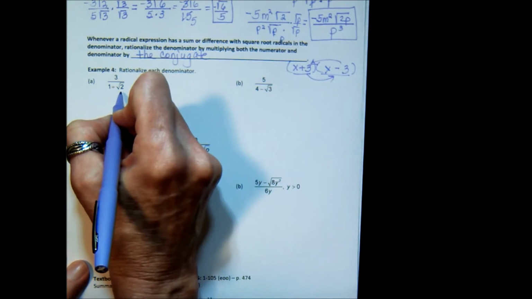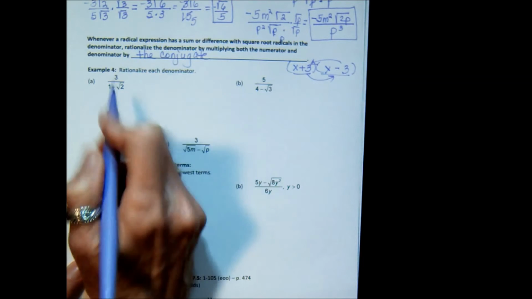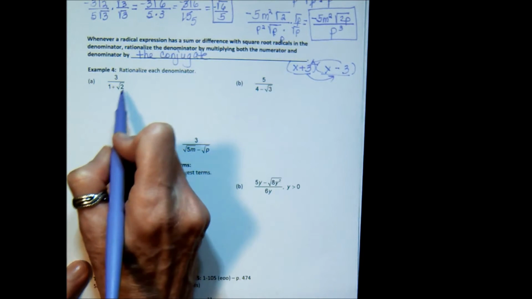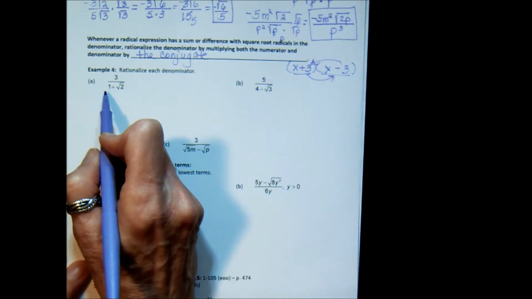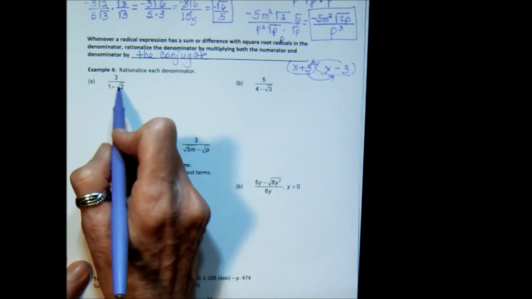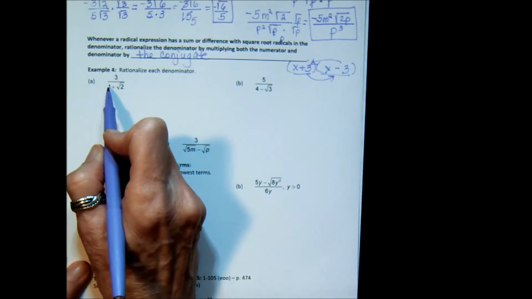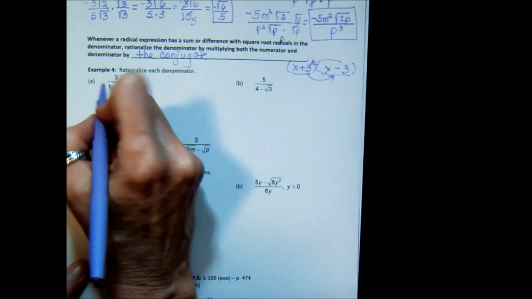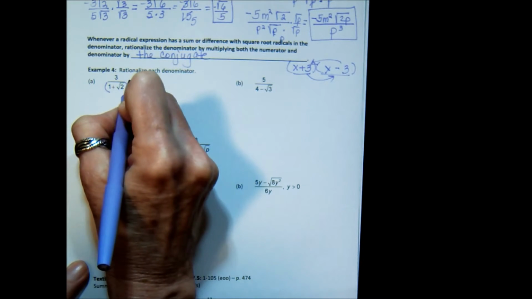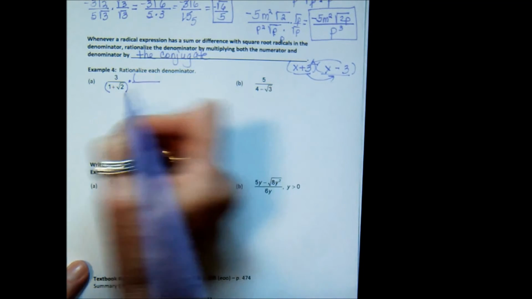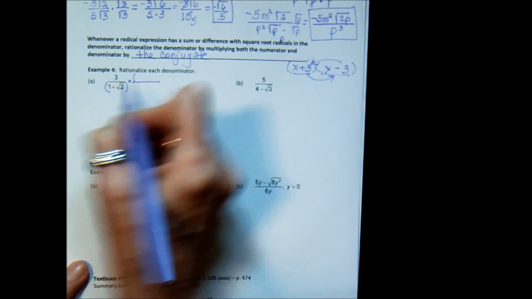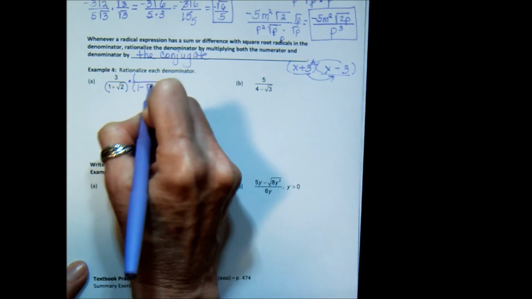If you just multiply by square root of 2, it's not going to get rid of the radical sign in the denominator, because what would happen is you would have to distribute it to both pieces and you would end up creating another one. So in this case, what we have to do is we have to multiply by the conjugate. And the conjugate of 1 plus radical 2 is 1 minus radical 2.